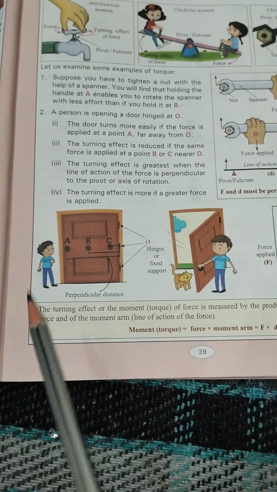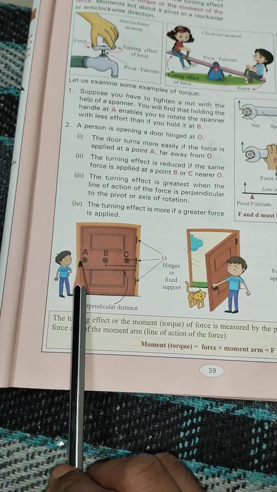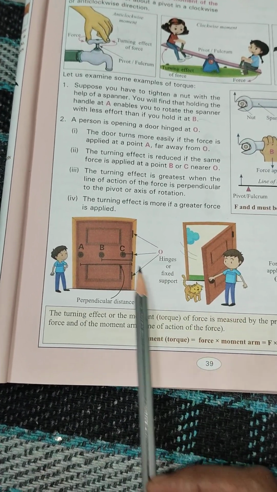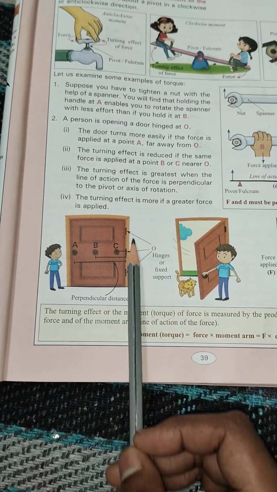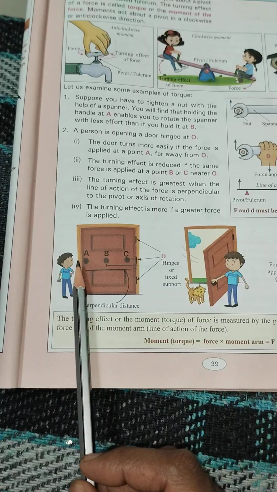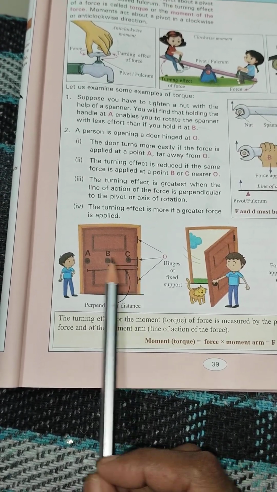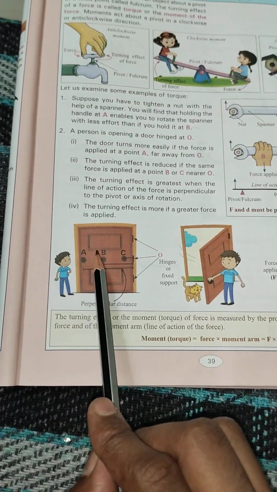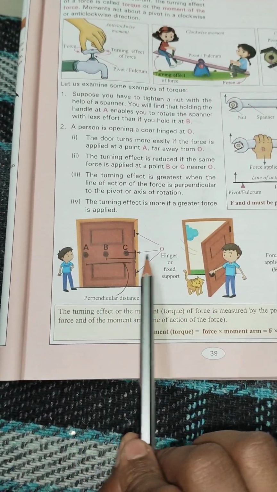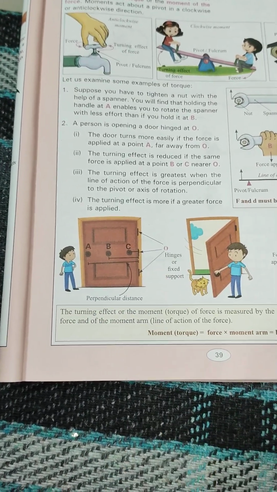So it is very easy to turn the object at this point. The door opens to this side, so this is the axis of turning. In this case the distance from the point of application of the force to the hinge or supported point is perpendicular to it. So here is the perpendicular distance to the line of action of the force, from the hinge or supported point.